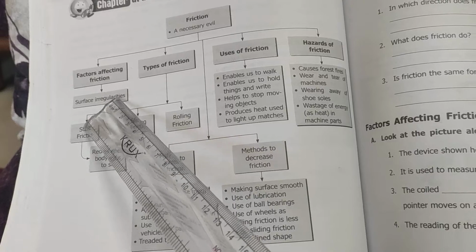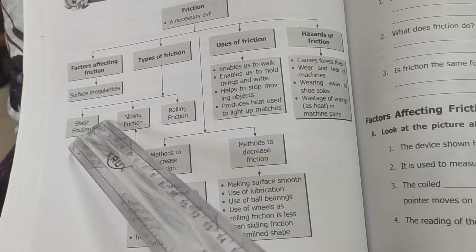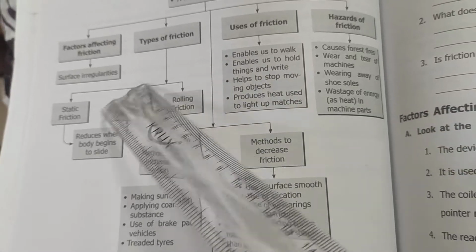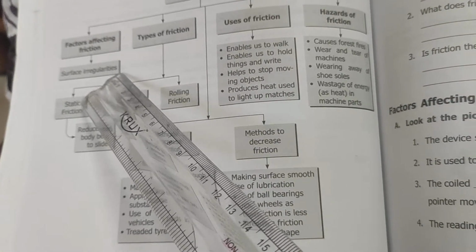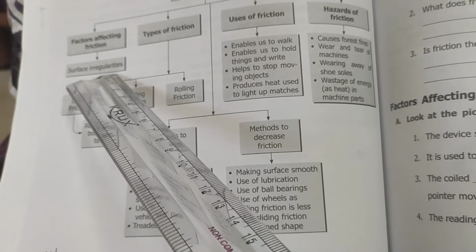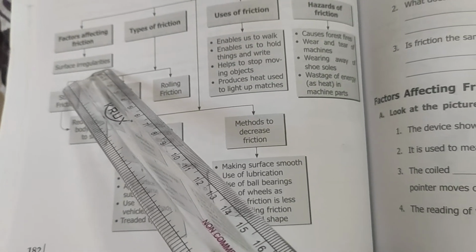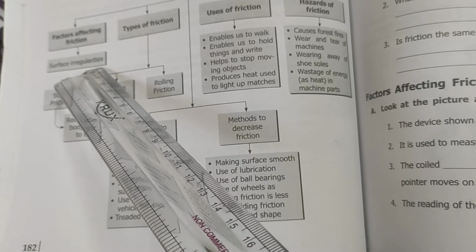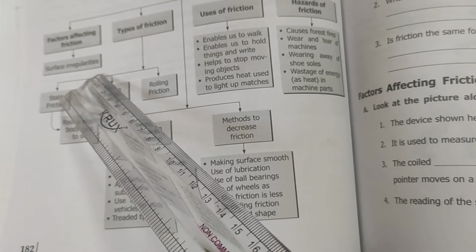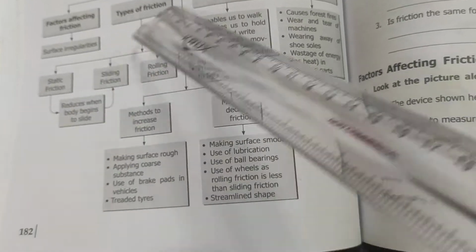Now, factors affecting friction are surface irregularities. Surface irregularities means the smoother the surface, the lesser the friction. The rougher the surface, the more the friction. That's why you would see so many grooves on the tires of vehicles, so that it will increase friction and the tires will not slip on the road.